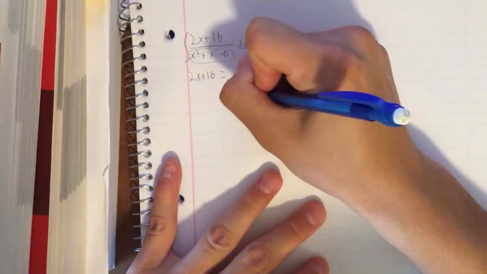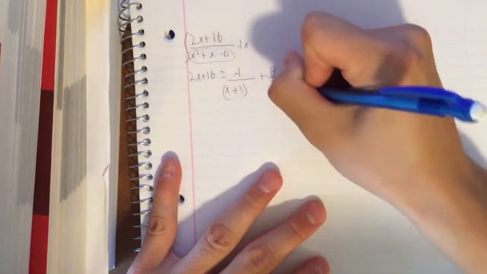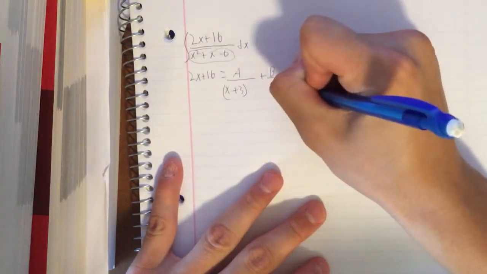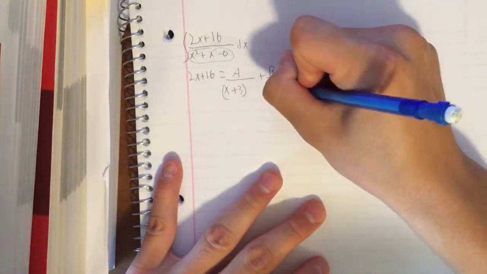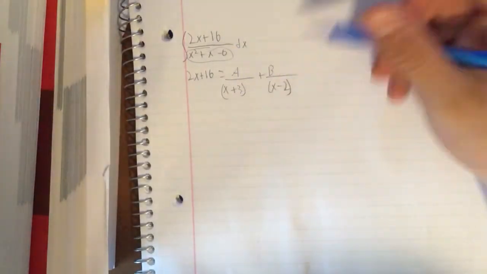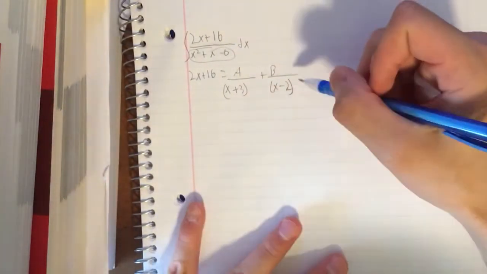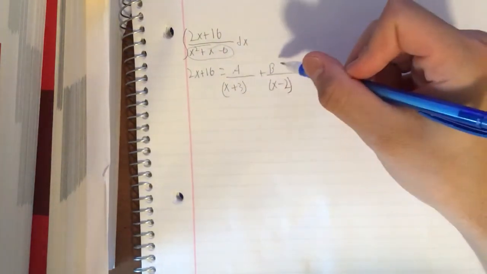It's going to be x plus 3 and x minus 2. And it doesn't matter if you put the x minus 2 here or vice versa. So from there on, to get the bottoms to cancel out, we're going to do x minus 2 times a and x plus 3 times b.